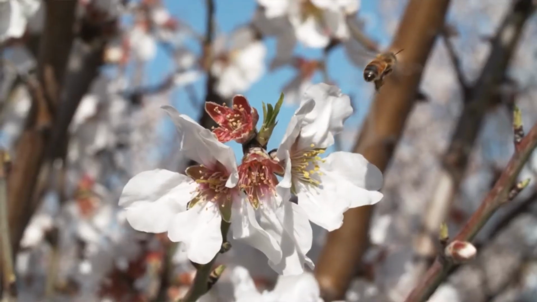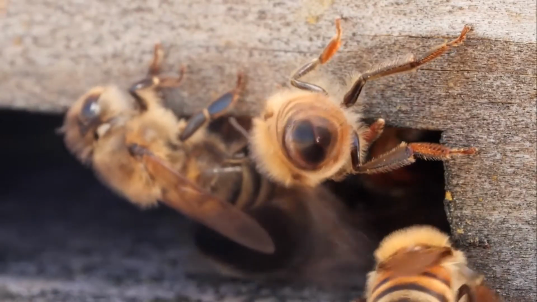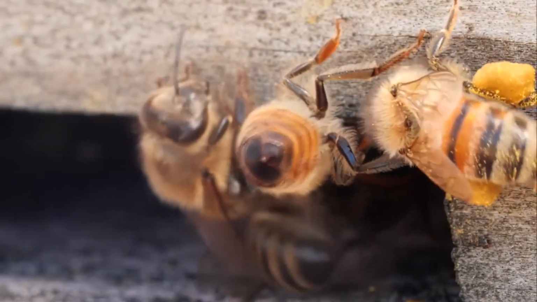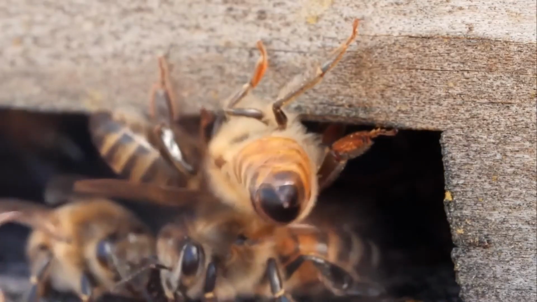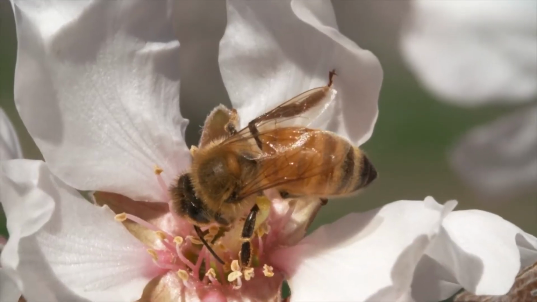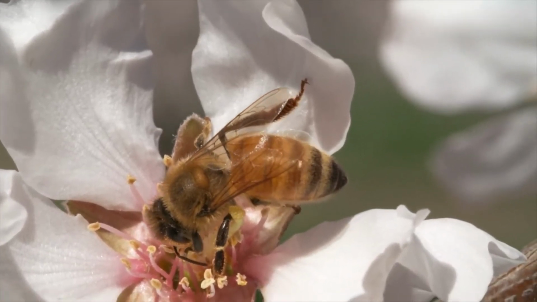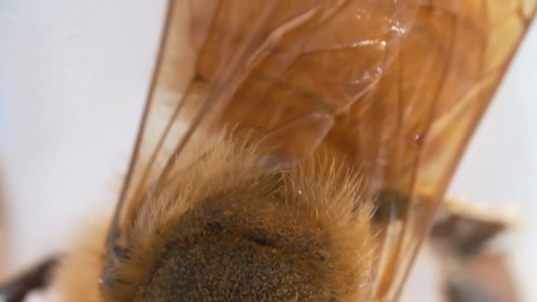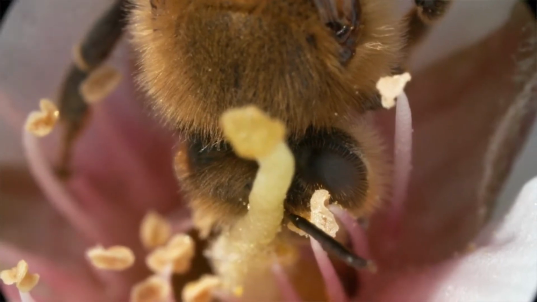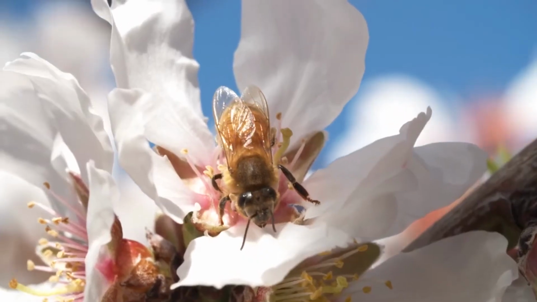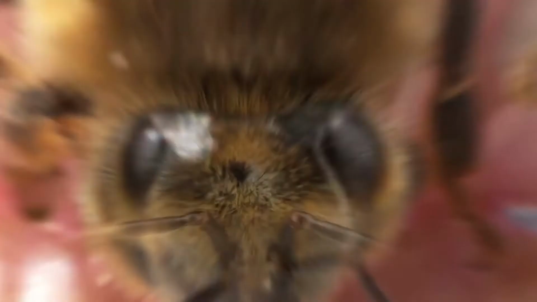The honeybee is collecting, or sucking, honey from the flower. It visits several flowers at a time and collects honey with the pollen grains.